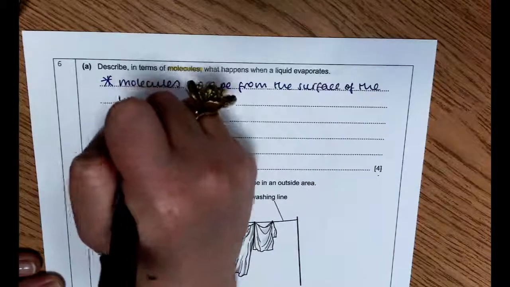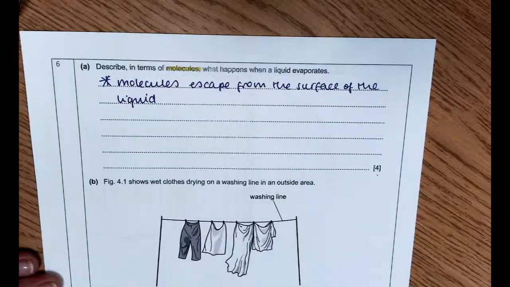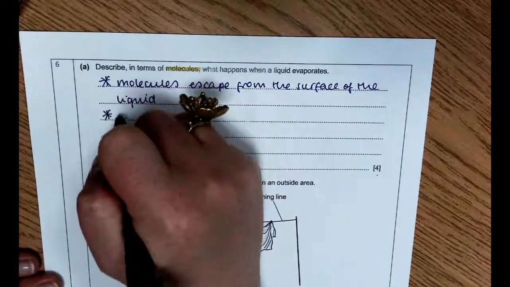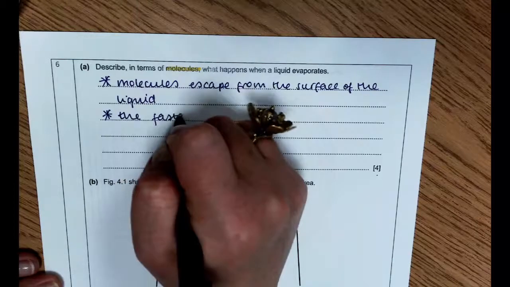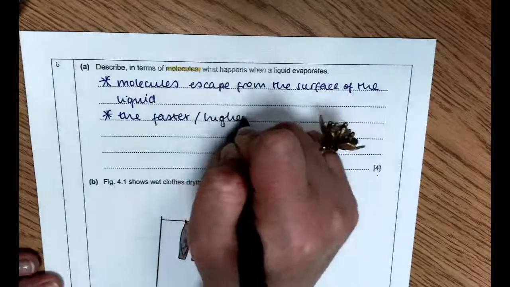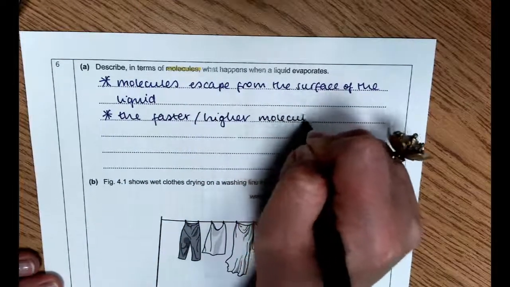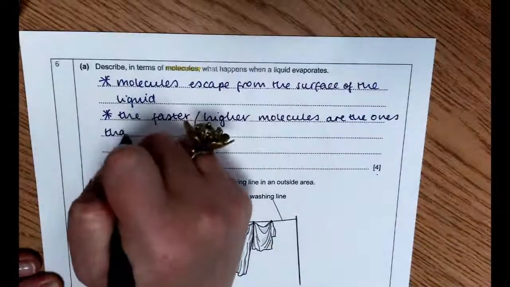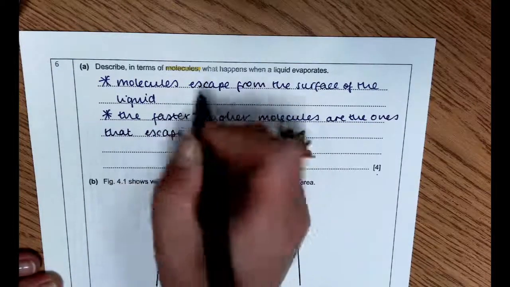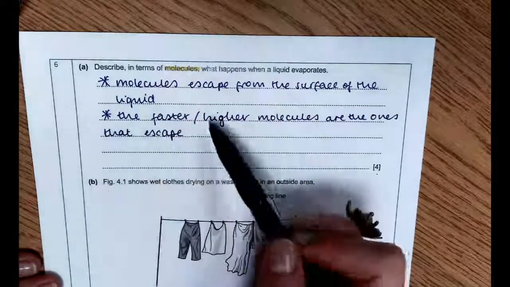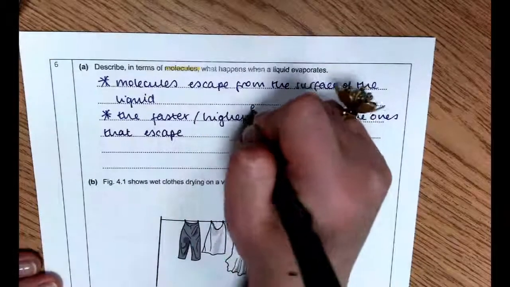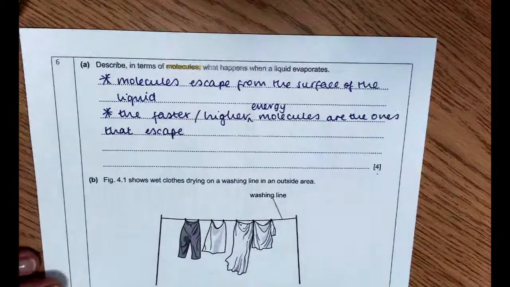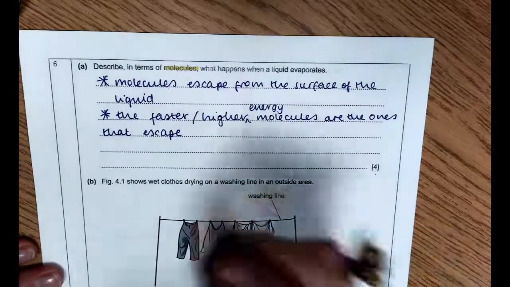This is just a memory question, really. Okay, so that's 1. The second mark is for saying the faster or higher energy molecules are the ones that escape. Obviously you can combine these two sentences. You can say higher energy, sorry I forgot to put that in, higher energy molecules are the ones that escape from the surface of the liquid. You can combine that into one sentence, that's absolutely fine, you get 2 marks there.